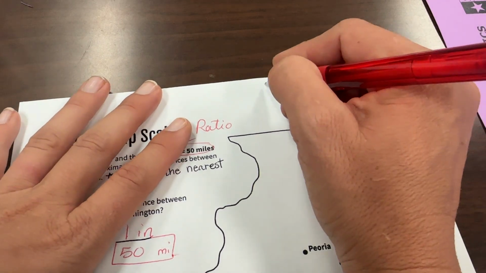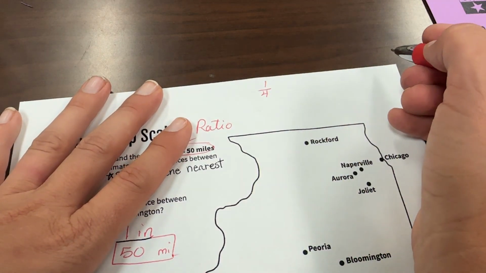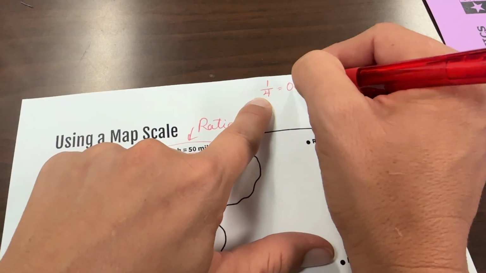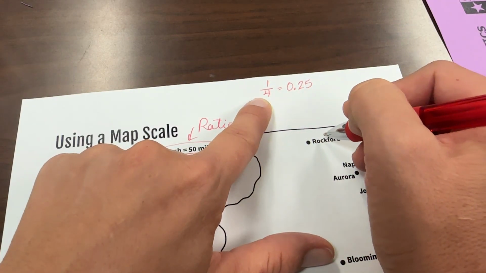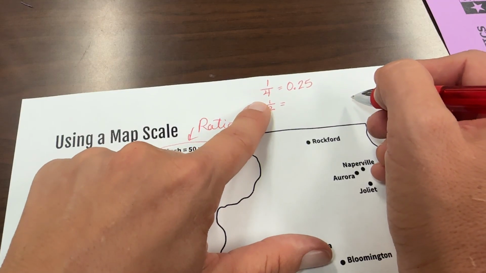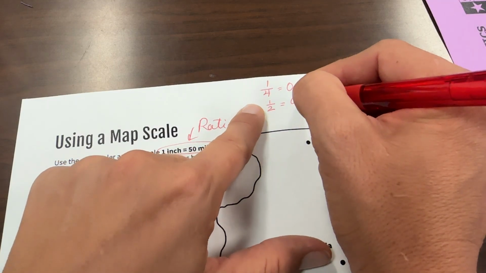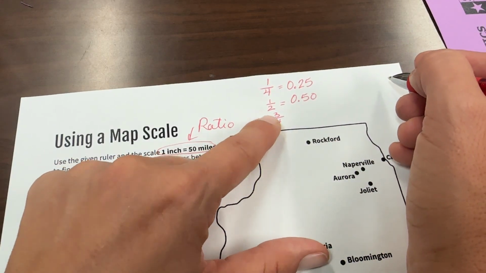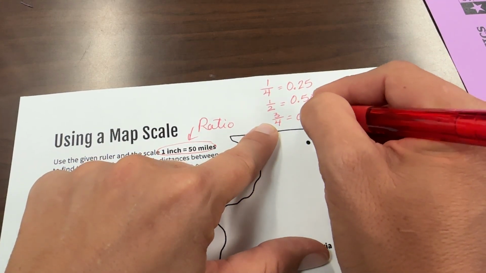All right, so a little review real quick. We've talked about this many times. 1/4 is 1 out of 4 quarters, which is 25 cents. Then we've got 1/2, that's 2/4. 1/2 of $1 is 50 cents. And then we've got 3/4, 3 out of 4 quarters is 75 cents.